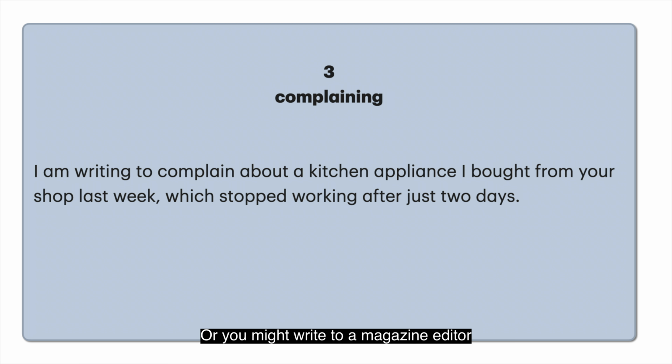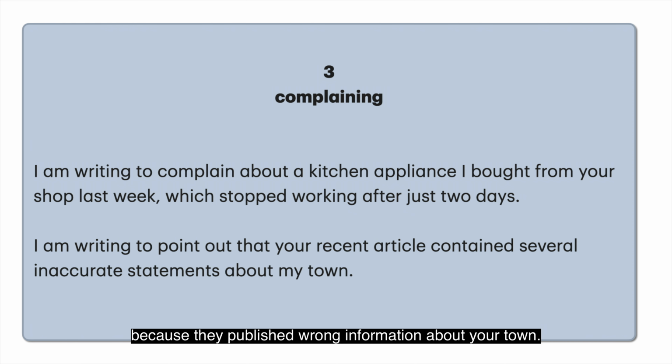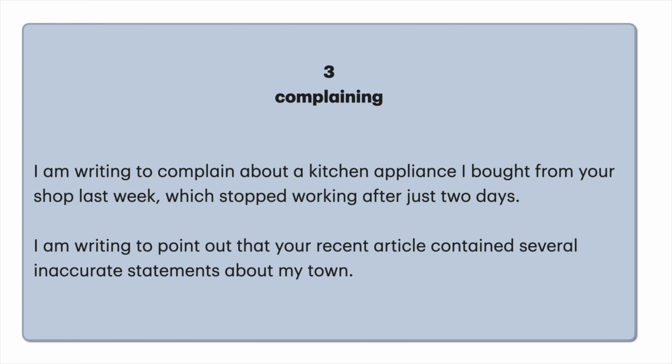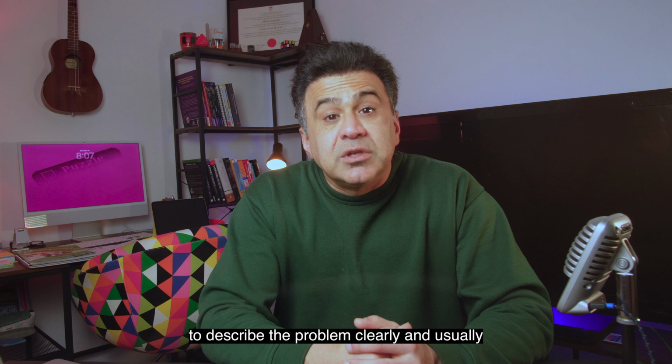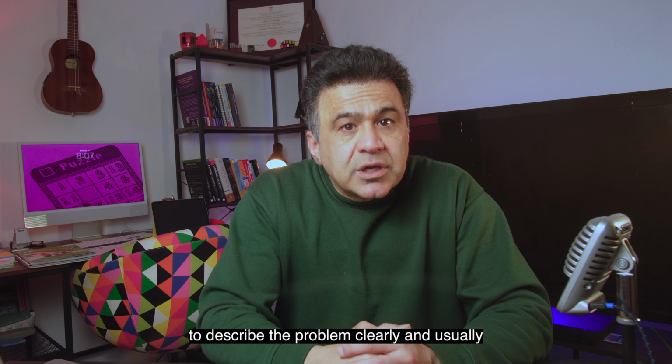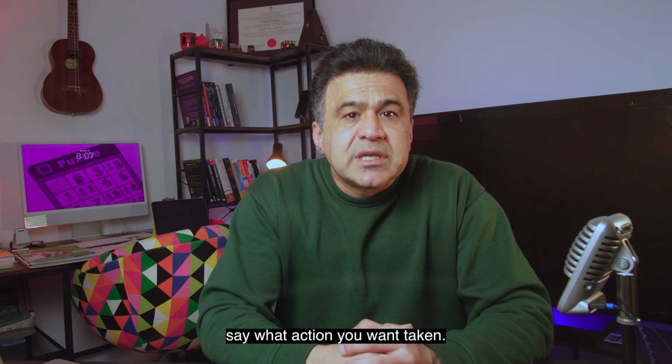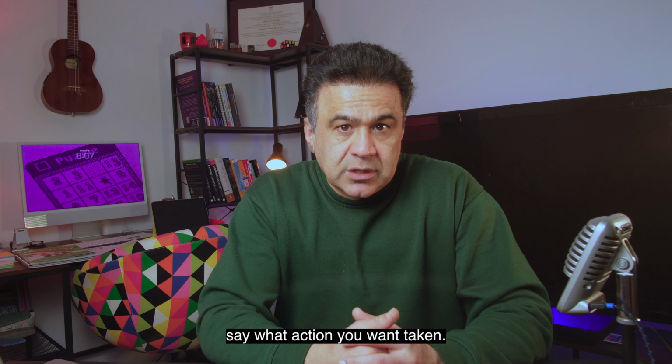Or you might write to a magazine editor because they published wrong information about your town. I'm writing to point out that your recent article contained several inaccurate statements about my town. In letters like these, you need to describe the problem clearly and usually say what action you want taken.